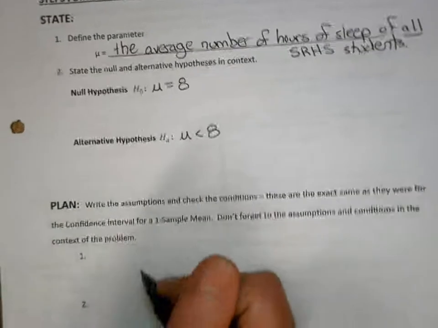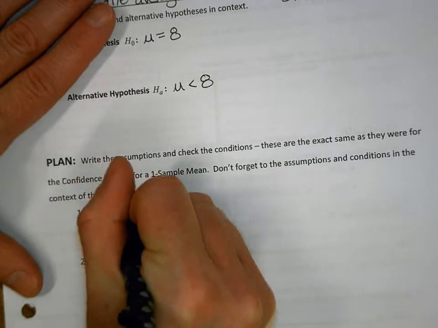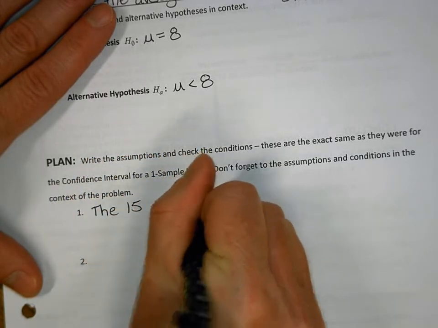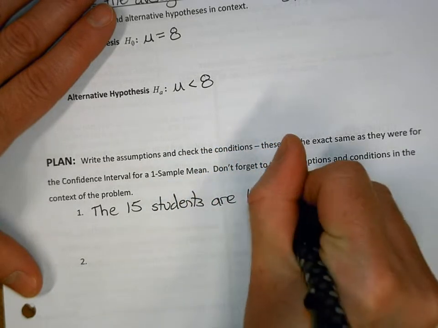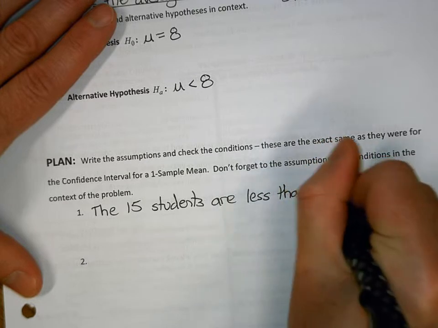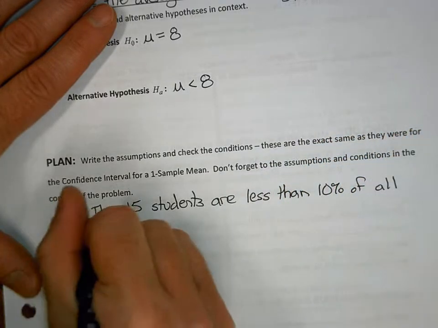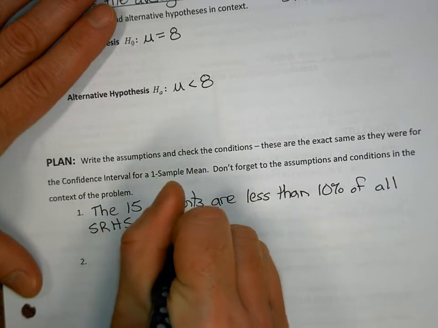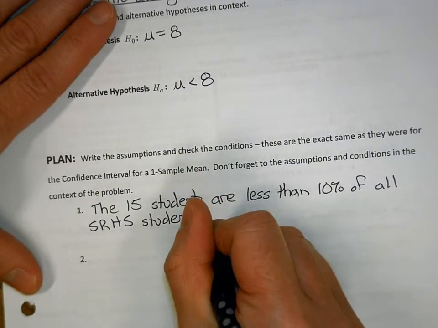So, I could say that the 15 students are less than 10% of all South River High School students, which means my sample is small enough so it's okay to continue.